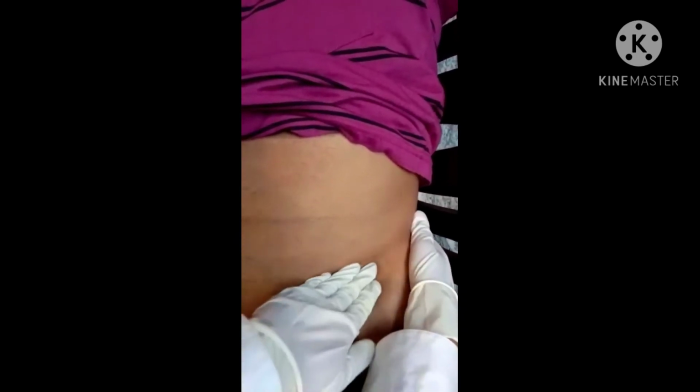Palpate to find the edge of the spleen and then percuss on the anterior axillary line to find tympany or dullness.